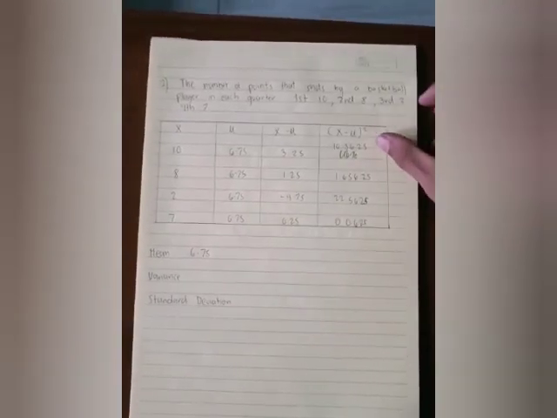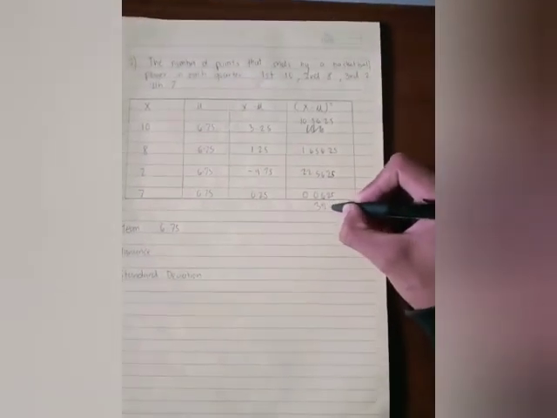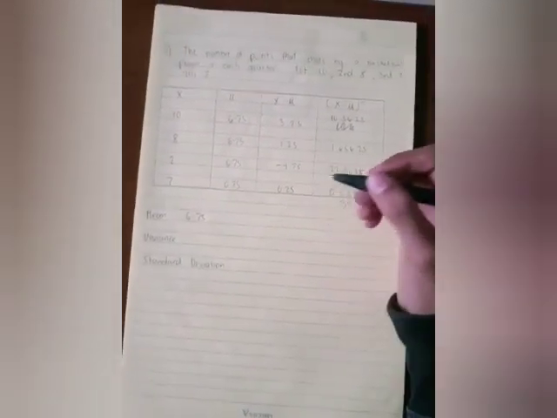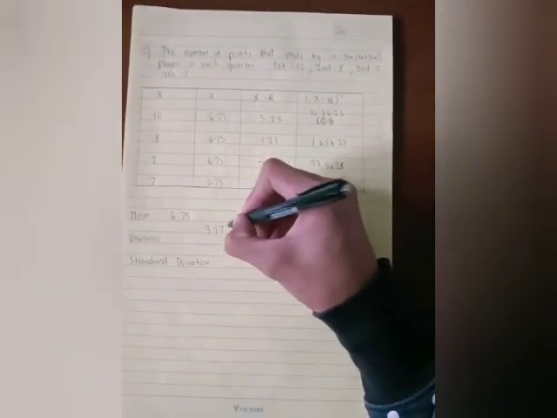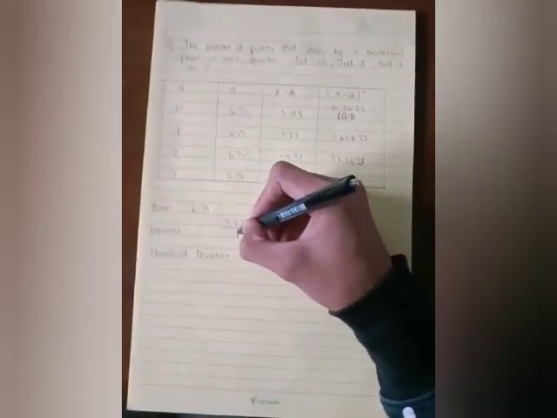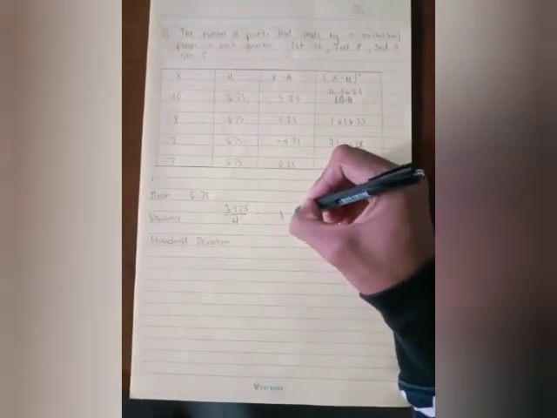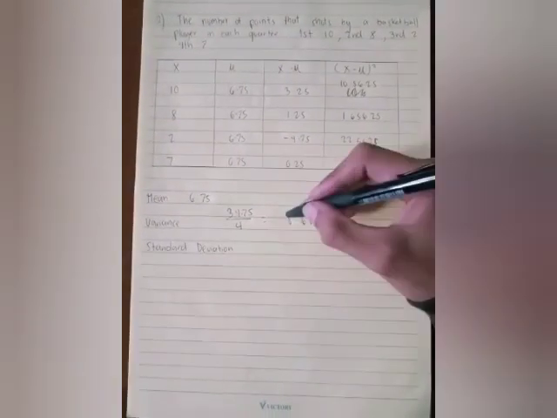And then you're now able to square this. And you are now able to get this by using your scientific calculator. And then you add all of this and it will become 34.75. And going on to your variance, you just divide 34.75 by the number of points, which is 4, and it will become 8.6875. And this is now your variance.